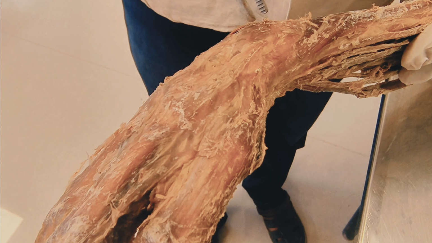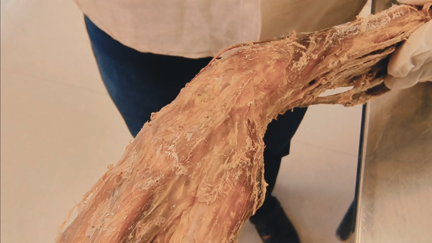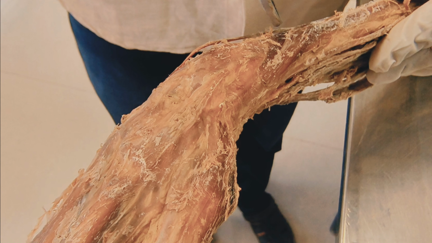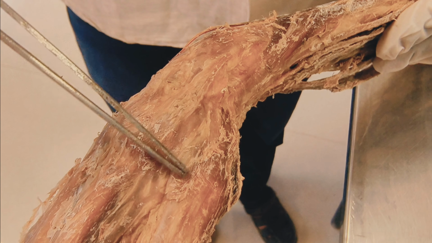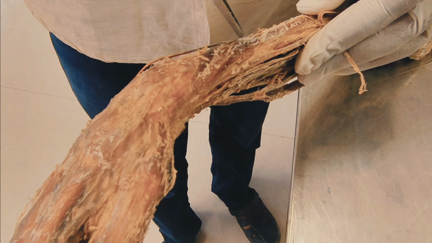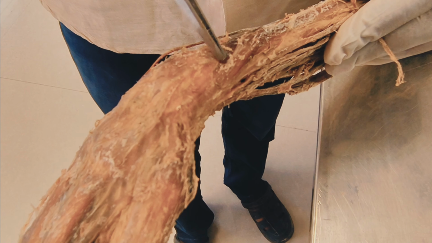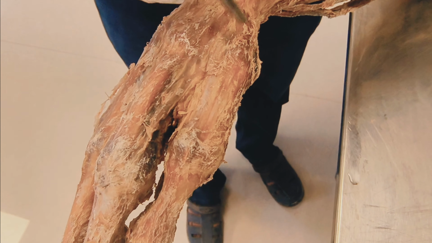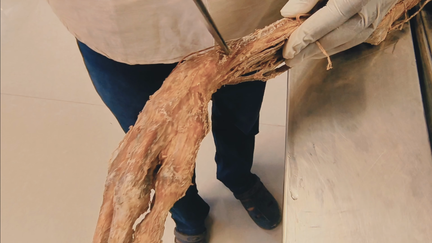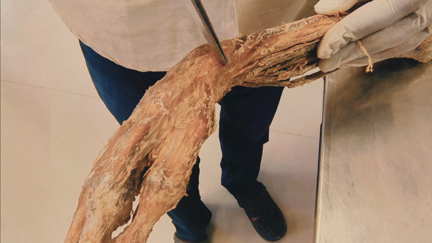This is the area of the anatomical snuffbox, where you can see the boundaries forming it. Those are the abductor pollicis longus, extensor pollicis brevis, and the extensor pollicis longus. So the boundaries of the anatomical snuffbox are the abductor pollicis longus, extensor pollicis brevis, and extensor pollicis longus. This is a triangular depression on the lateral side of the wrist joint, which we call the anatomical snuffbox.